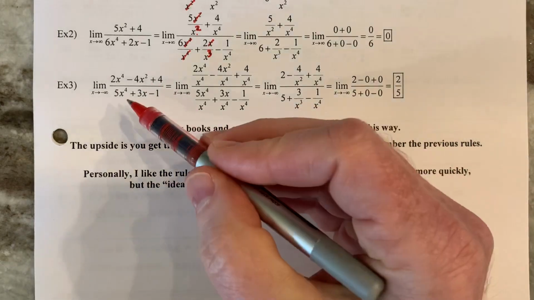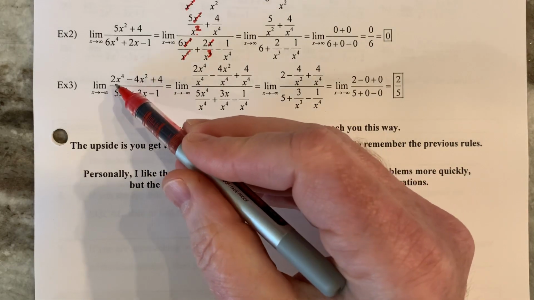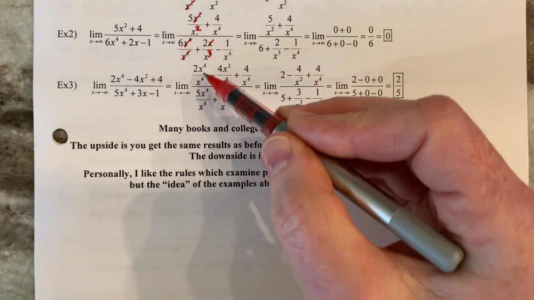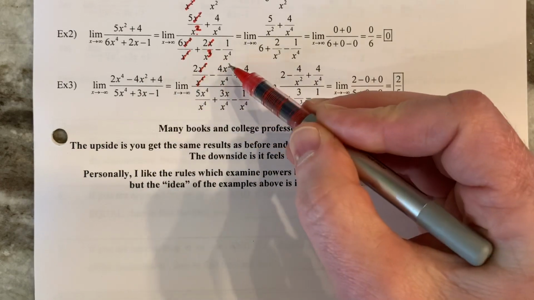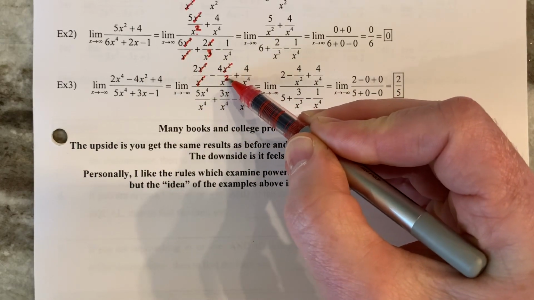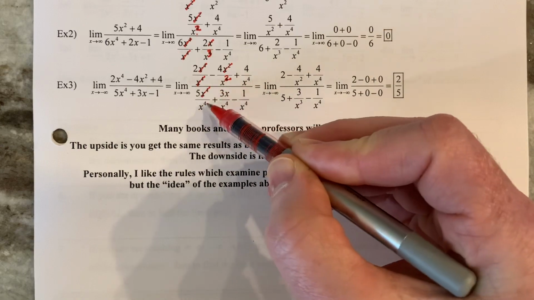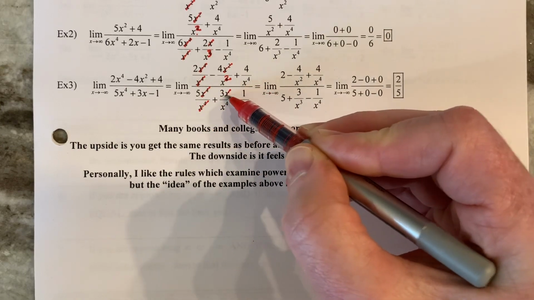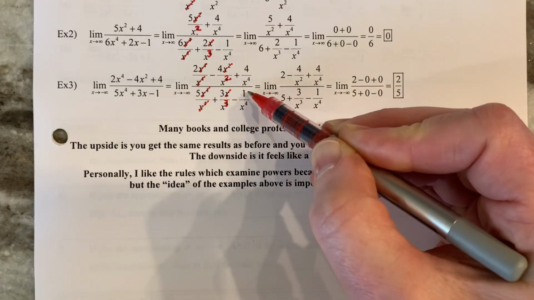Same thing on example 3. Highest power on the bottom, x to the 4th, I'm dividing all 6 terms by x to the 4th. Cancel all of that. Cancel 2 of those. Nothing cancels. Cancel all of those x's. Cancel 1 of those. And none of those.